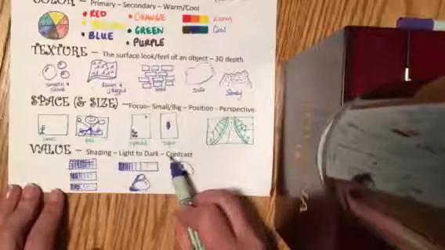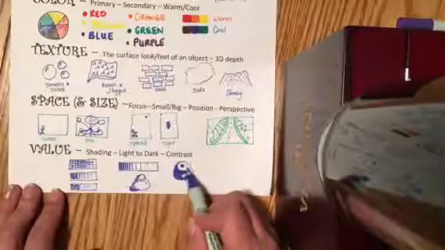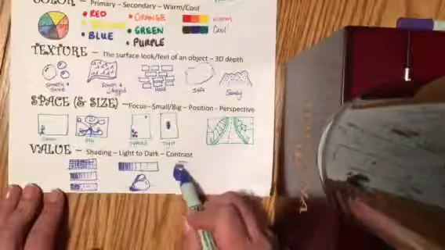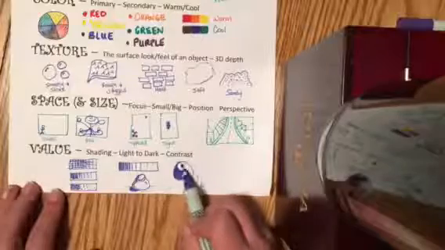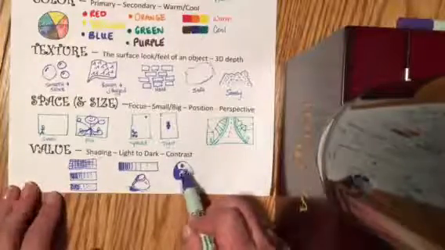This is a symbol that also shows what contrast is. If you put black right next to white, then it really contrasts them sharply, and it kind of is like, wow. And you may see that a lot when you look at hero icons.